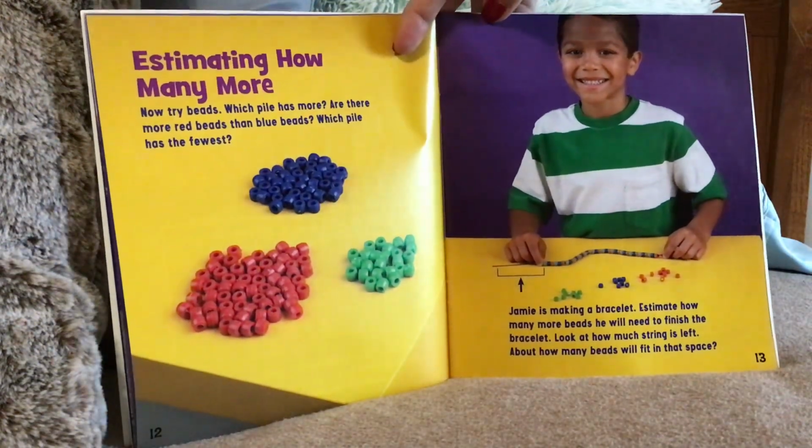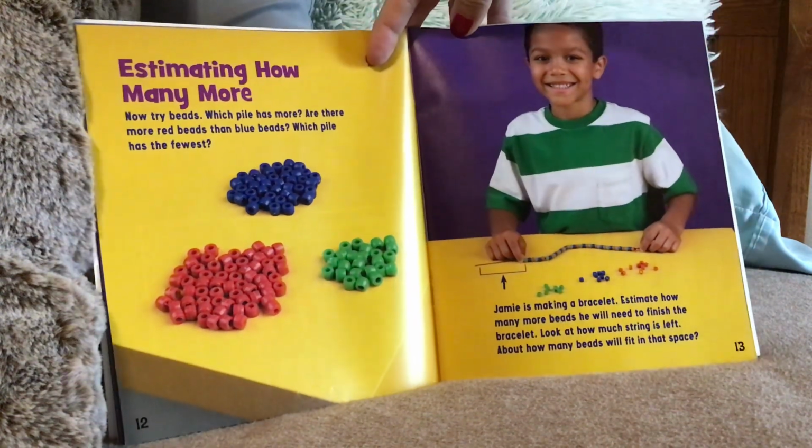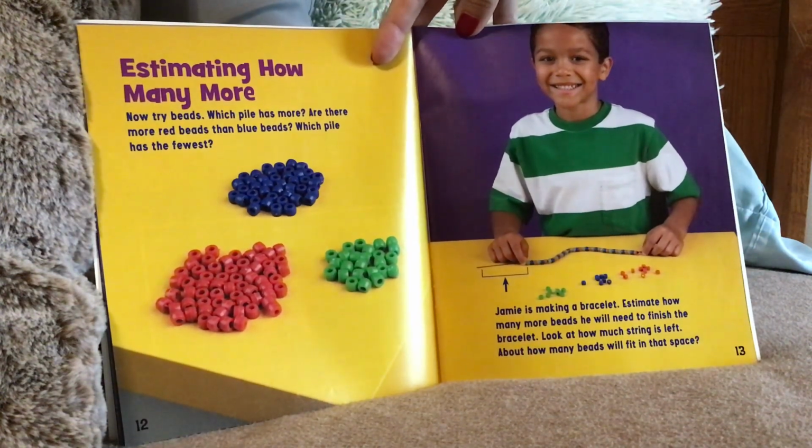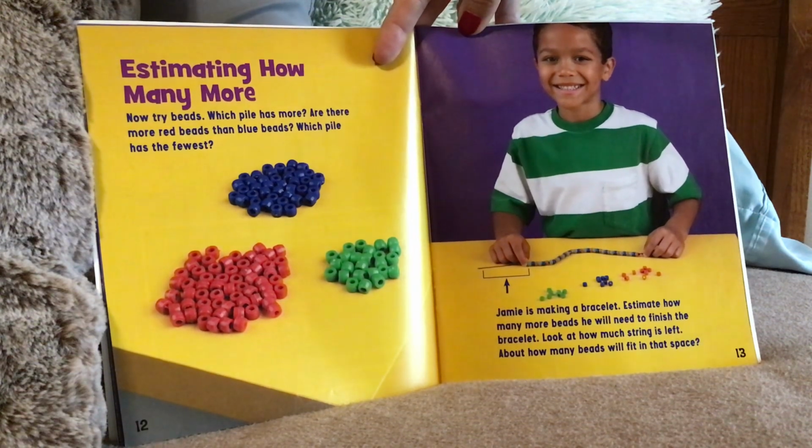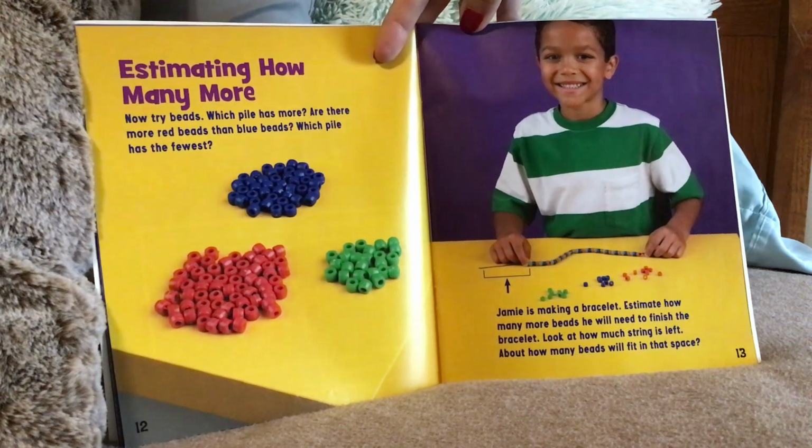Estimating how many more. Now try beads. Which pile has more? Are there more red beads than blue beads? Which pile has the fewest?